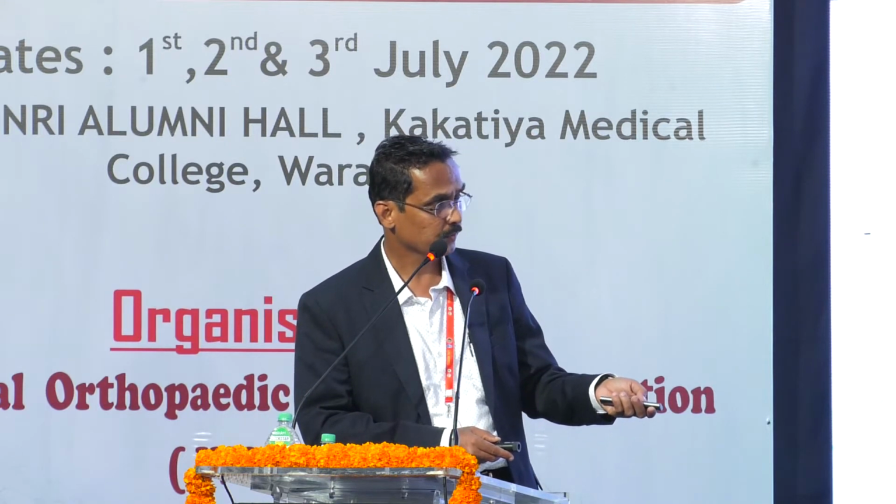Then we take the lateral one, we get the orientation, and then we take out the callus, and then do a V-Y plasty of the triceps. It is very important. If you do the V-Y plasty of the triceps, then you can get access to the whole of the elbow, and then you can free all the adhesions and the structures which are there, and then you can get a reduction.